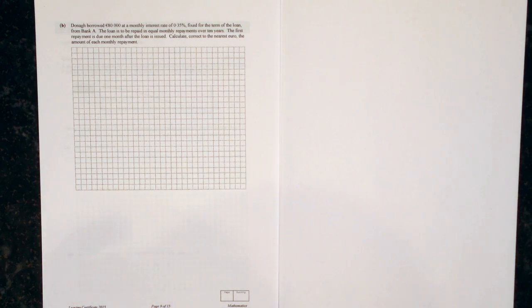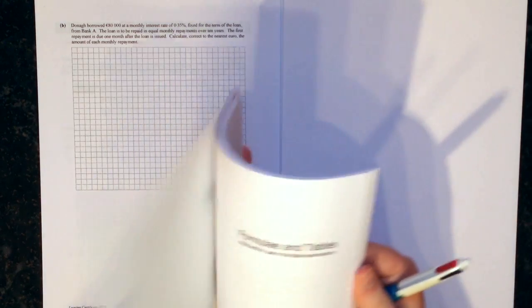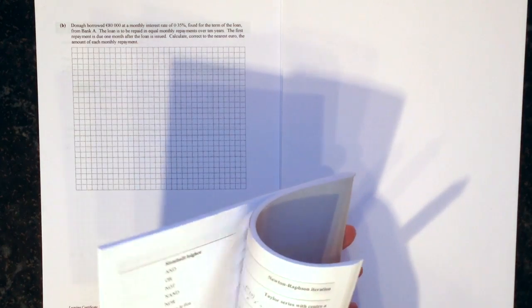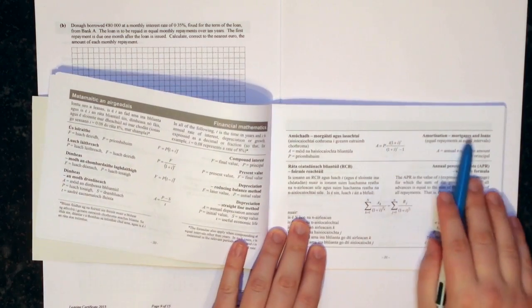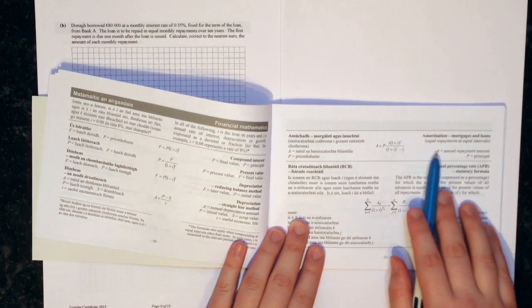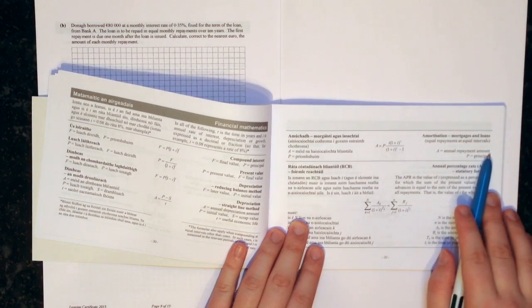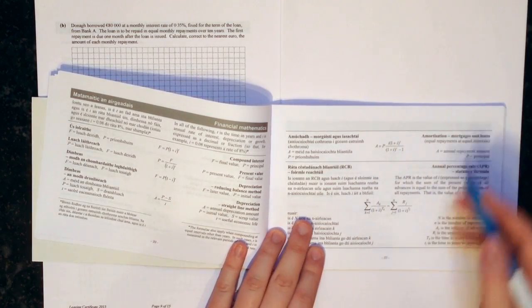Part B. We borrow 80,000 at a monthly interest rate of 0.35, fixed for the term of the loan from Bank A. The loan is to be repaid in equal monthly repayments over 10 years. The first repayment is due 1 month after the loan is issued. Calculate, correct to the nearest euro, the amount of each monthly repayment. So to do this, we want to go to our formula and tables book again. And again, we want to turn to the page of financial mathematics. This time we want to look at the other page where we're looking at mortgages and loans. And we're told that the annual repayment amount will be equal to this value here.